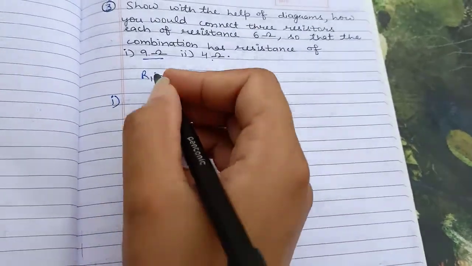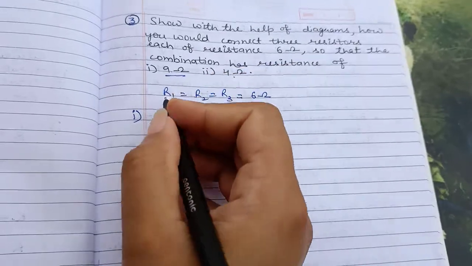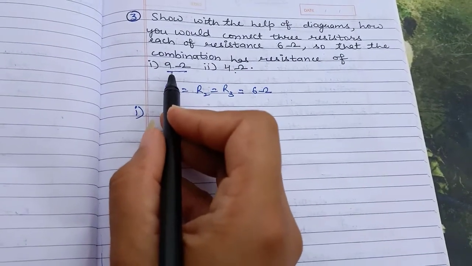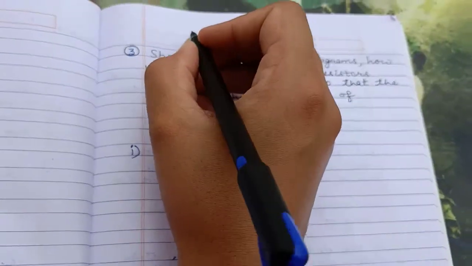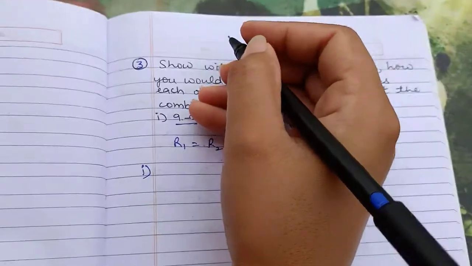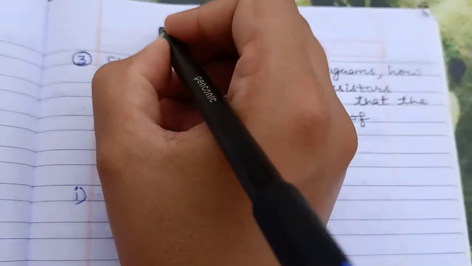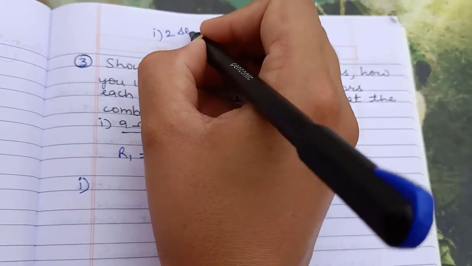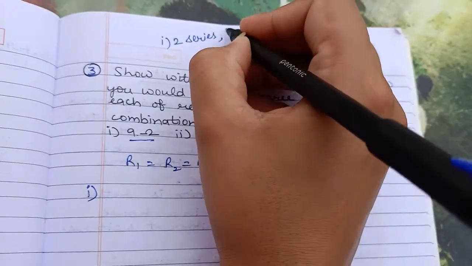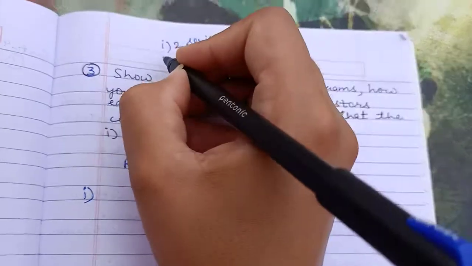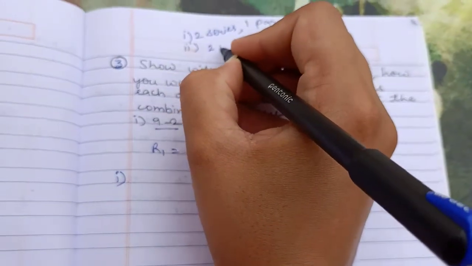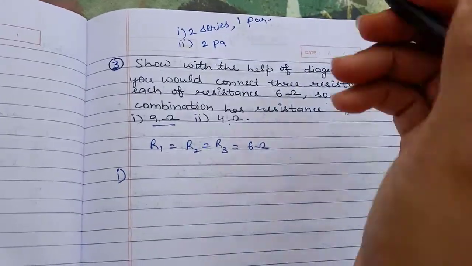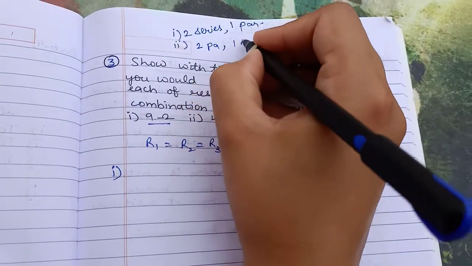So for the first part, we need to connect these 3 resistances in 2 forms. In the first form, 2 series and 1 parallel, and in the second, 2 parallel and 1 series.